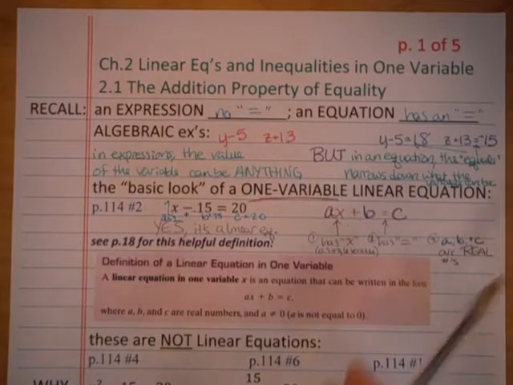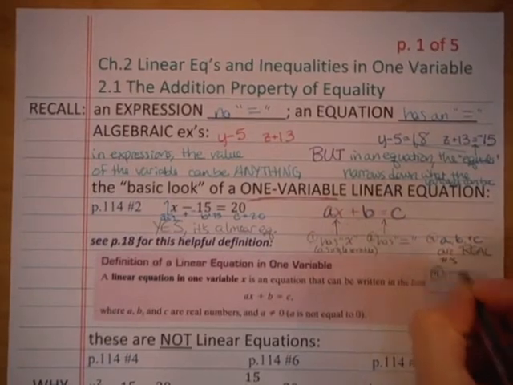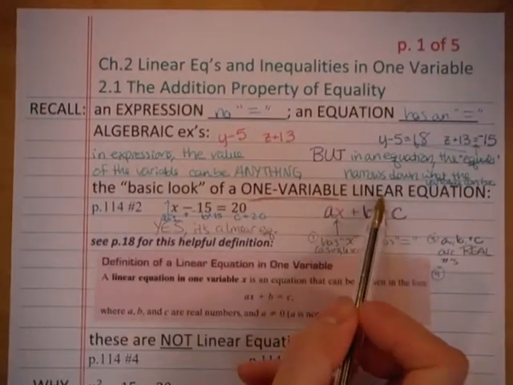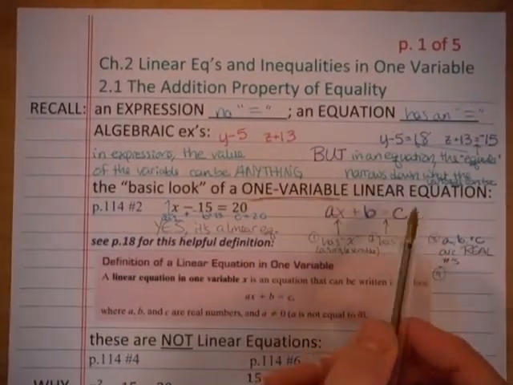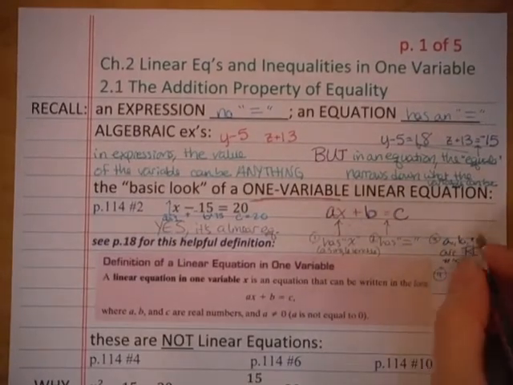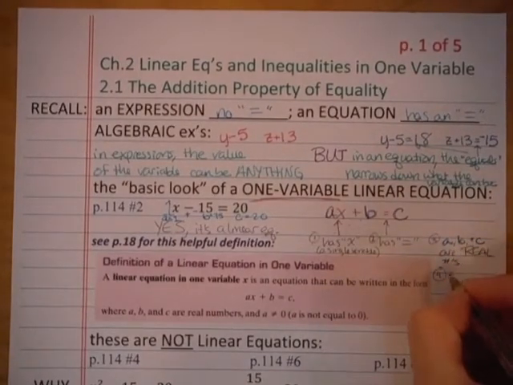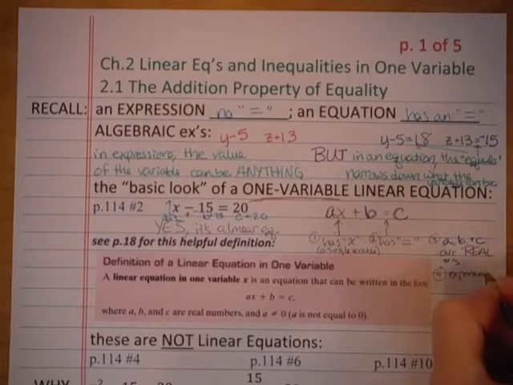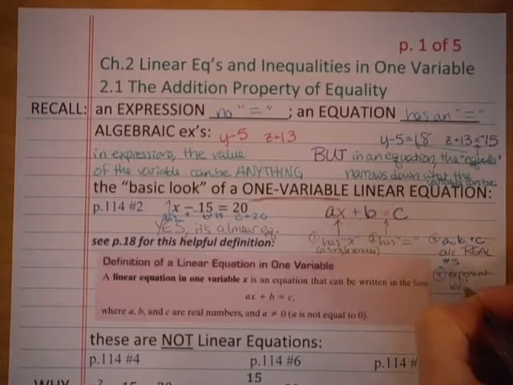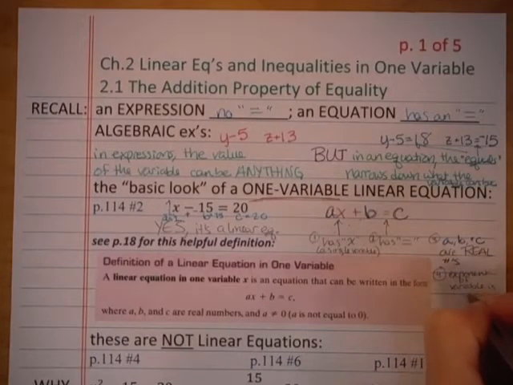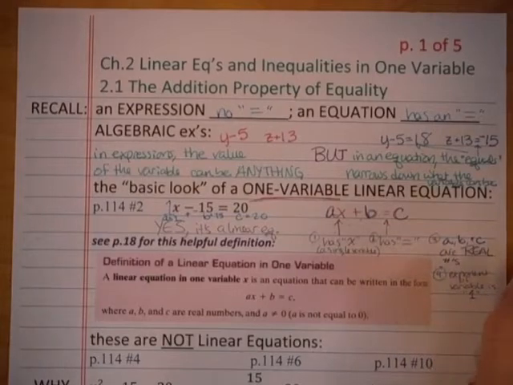The fourth thing you want to check for, just to make sure before you can decide if it's a one variable linear equation or not, is that the exponent of the variable is 1. It can't be any higher than 1, can't be any different than 1, can't be an exponent of 0 or a negative exponent. It has to be just an exponent of 1.